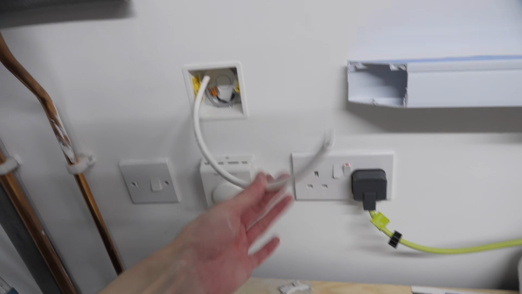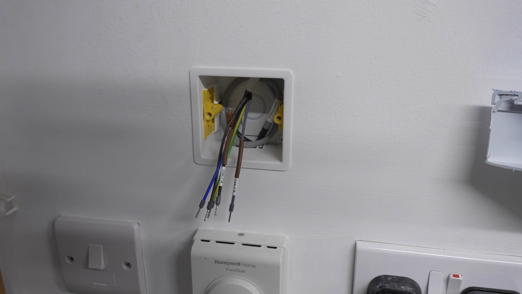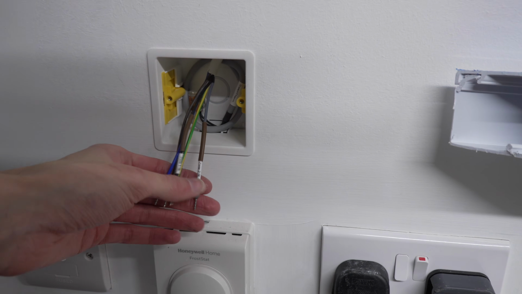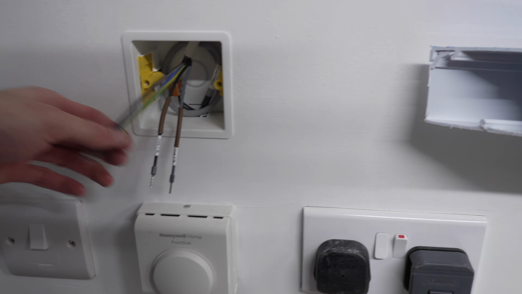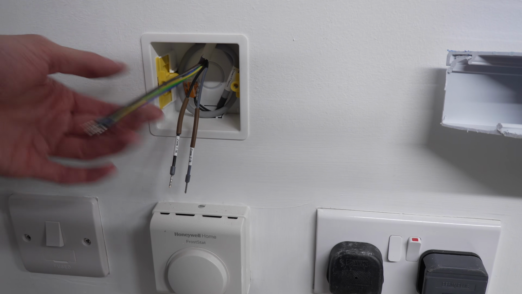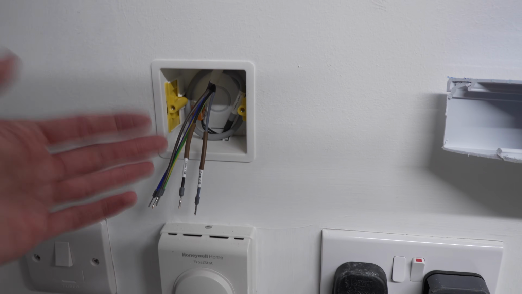So now let's get it stripped back, and then we can wire it all up. So there we go, that's the cable now stripped back and labelled up. As you can see, we've now got the line and neutral, the brown and blue, which will just power the hub. The CPC, which we don't actually need for this, we'll just connect to the terminal to keep it out of the way. And then we've got our two remaining wires here.